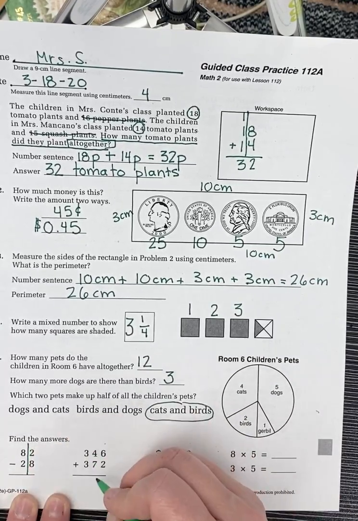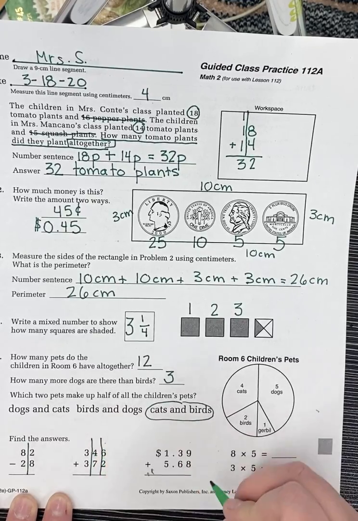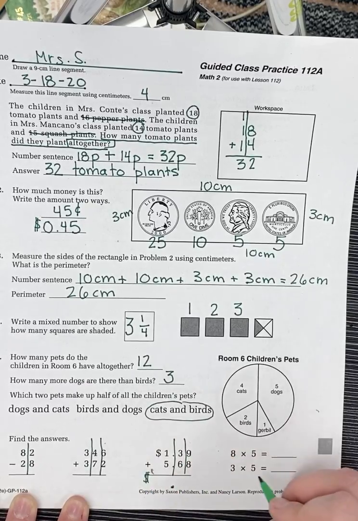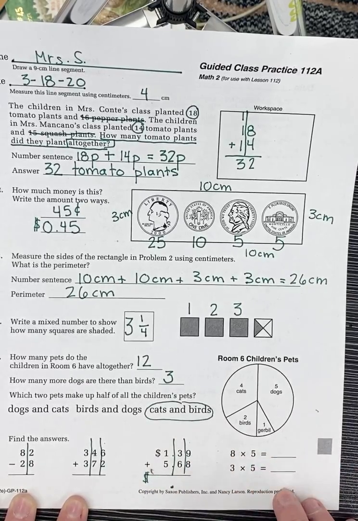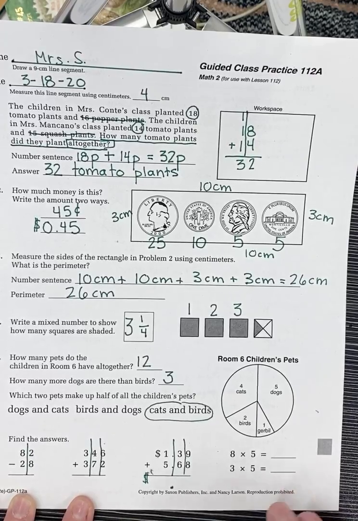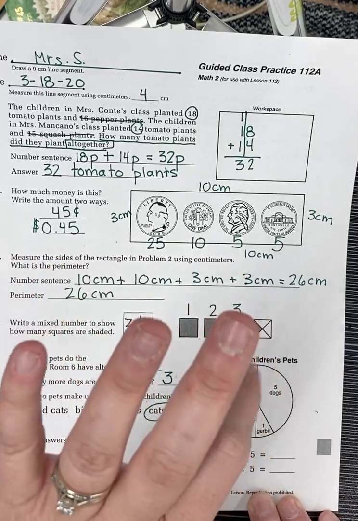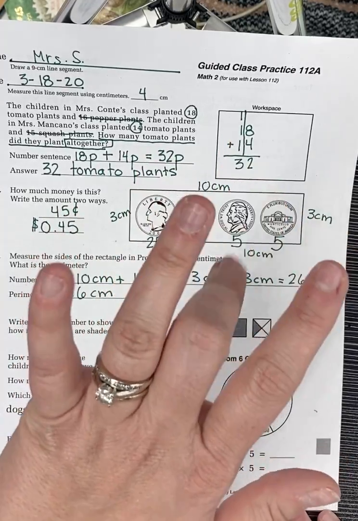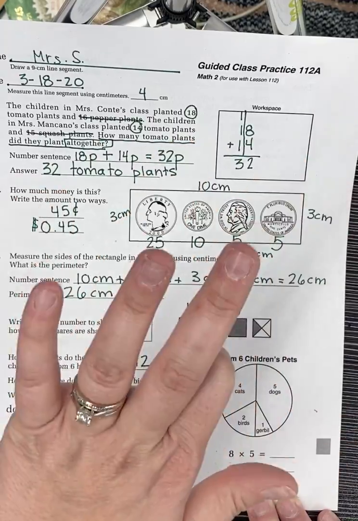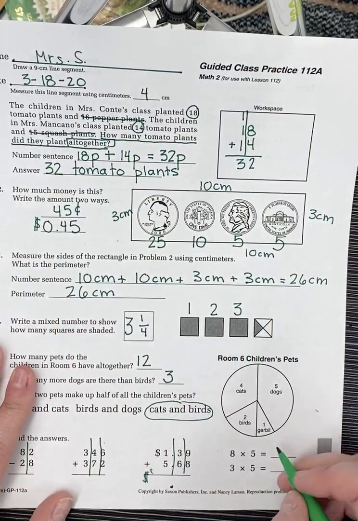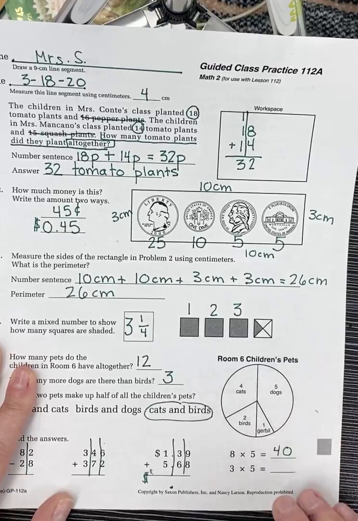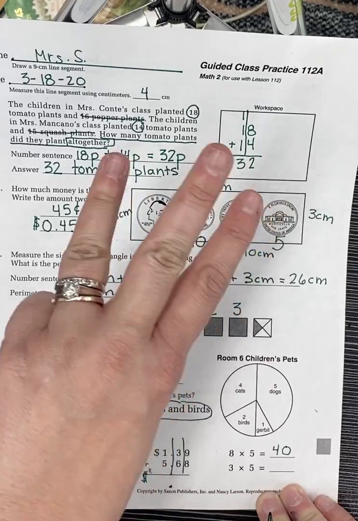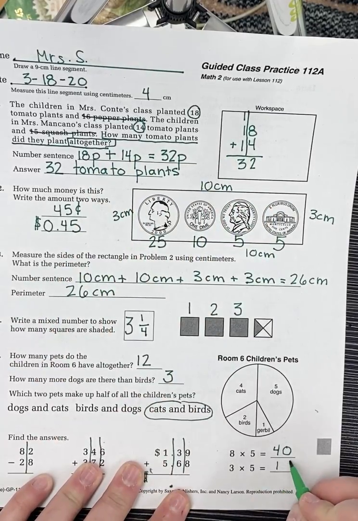I'm gonna do my tricky lines. Bring my decimal down, my dollar sign. All right, ooh, I already know these guys. What's 5 times 8, everybody? Yeah, let's count by 5s. 5, 10, 15, 20, 25, 30, 35, 40. 40. Sometimes if you mess up, you just gotta start over. Then 3 times 5, let's do that. 5, 10, 15. So 3 times 5 is 15.